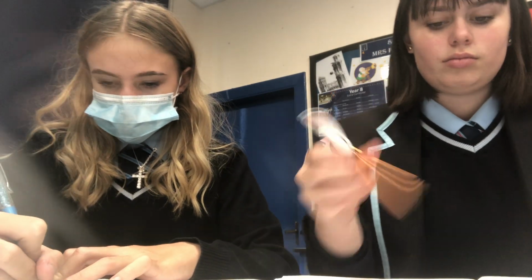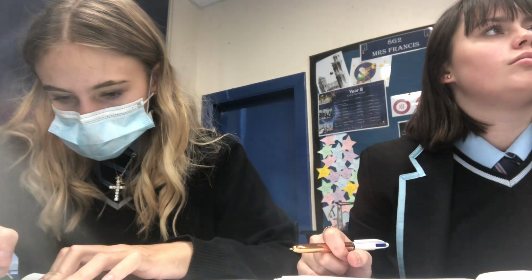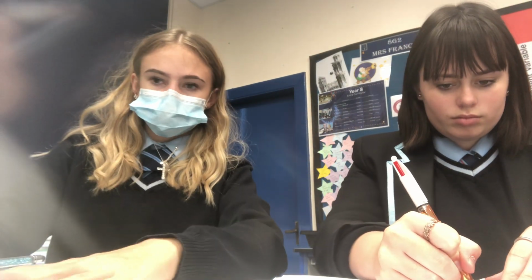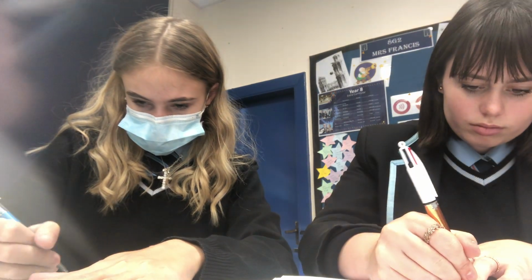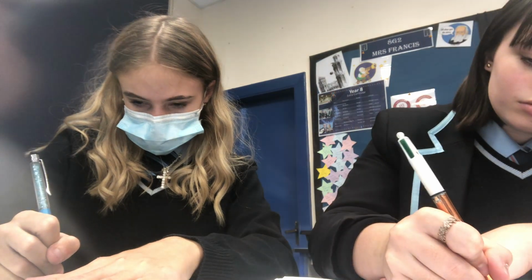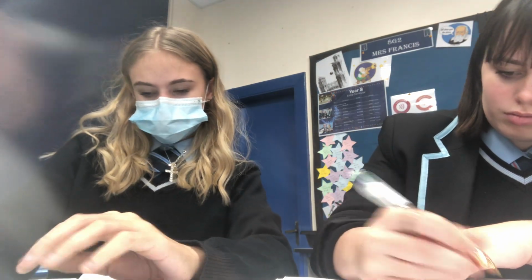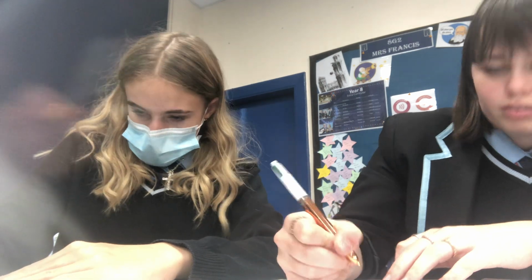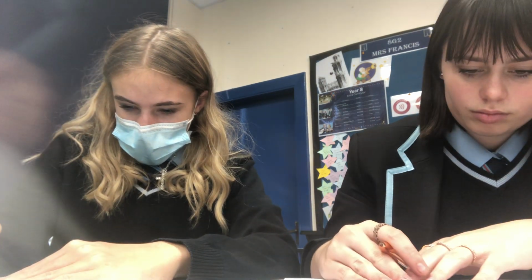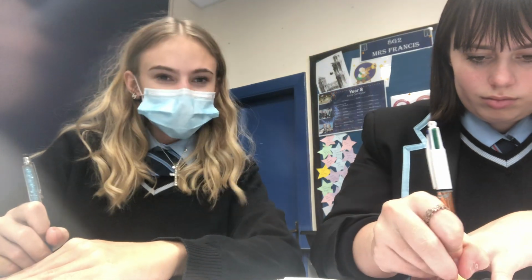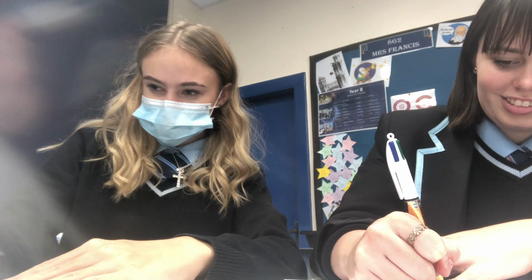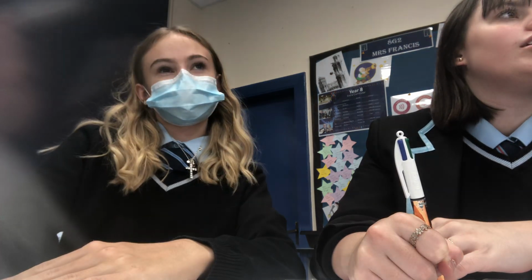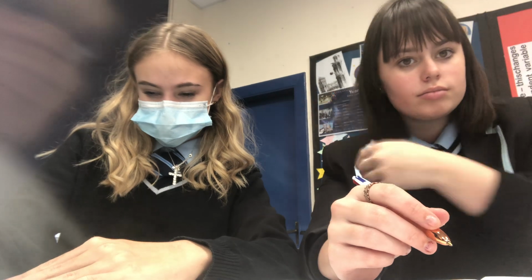So you're labelling it reactants, product. Here to here, we are labelling that as activation energy. And there to there, draw that and label it as it is.